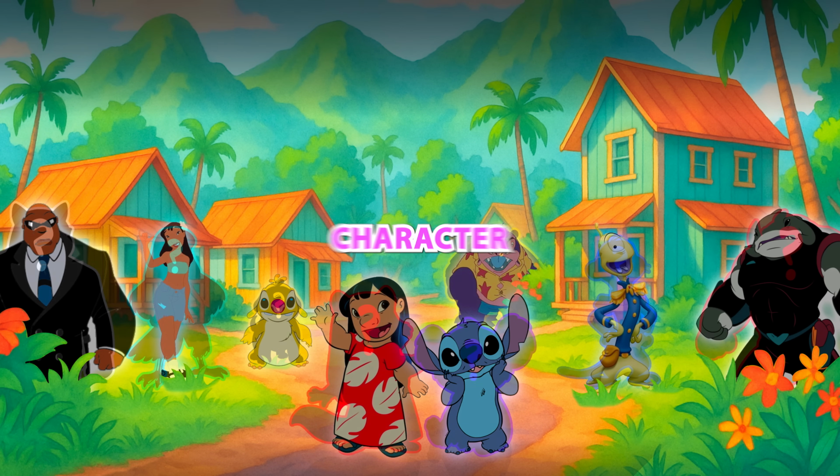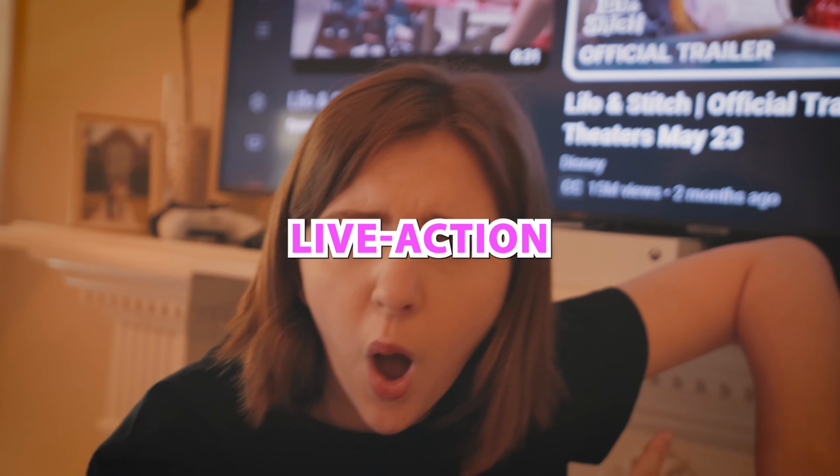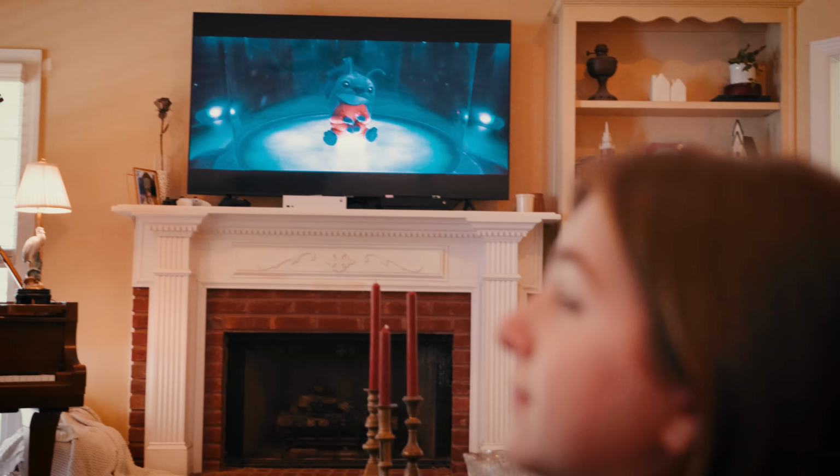Every Lilo and Stitch character into an animal. Let me explain. As you probably already know, the live-action Lilo and Stitch movie comes out this month, and I cannot wait. I've watched the trailer like 40 times already. I might have a problem.